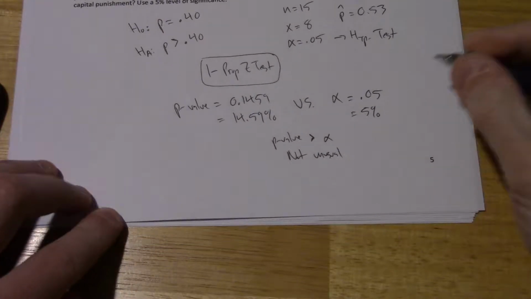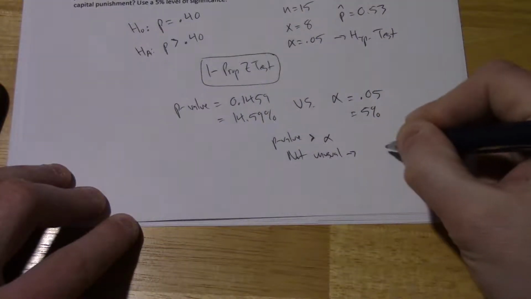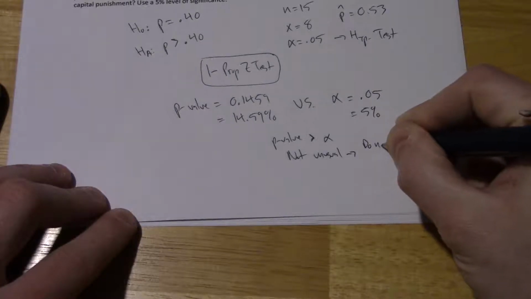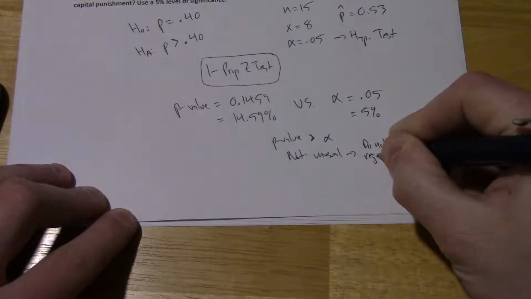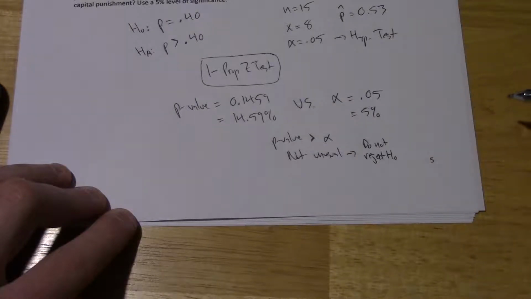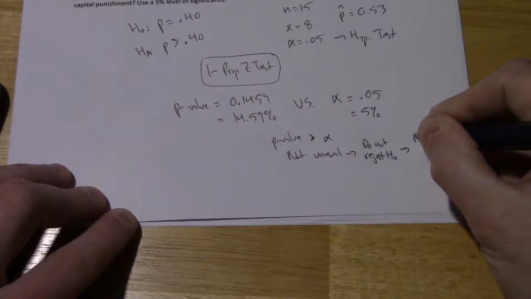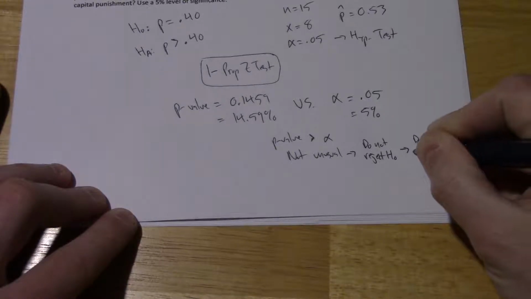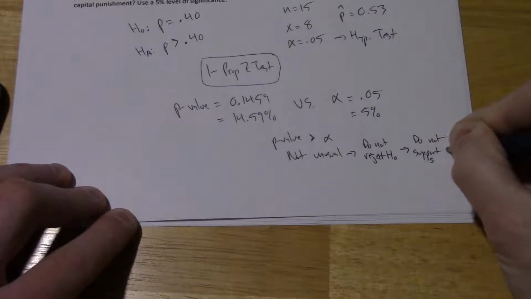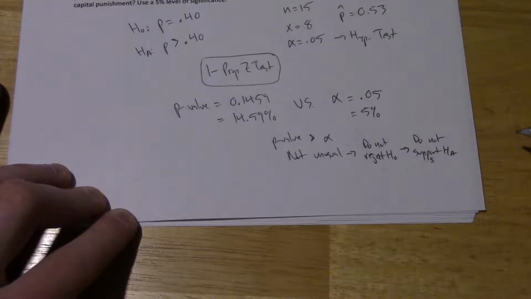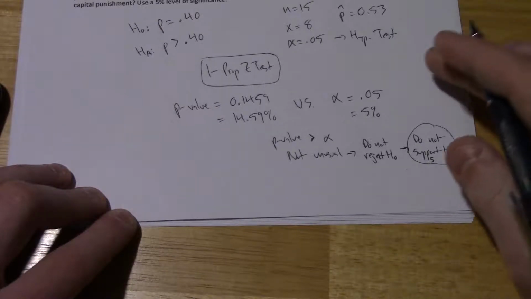If our data are not unusual, that means that we do not reject the null hypothesis. And if we don't reject the null hypothesis, that means that we do not support the alternative hypothesis. Okay, so we need to take the "do not support HA" and rewrite that in terms of the problem.